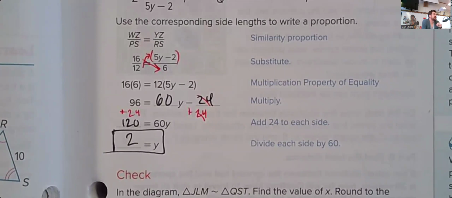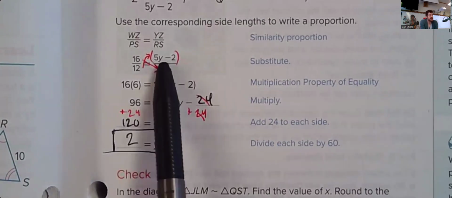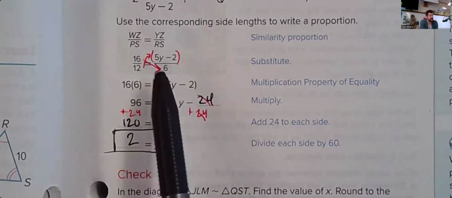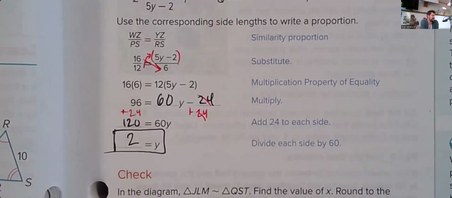So solving a proportion most of the time includes cross multiplication at some point in that process. If you have adding or subtracting on either a numerator or denominator, you do need to use the distributive property. So that's kind of the big thing to remember here.